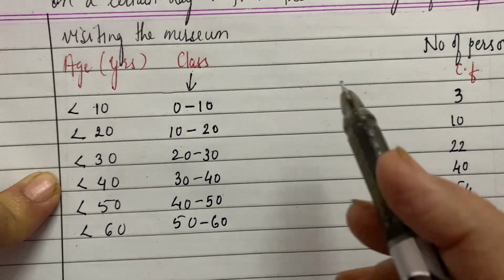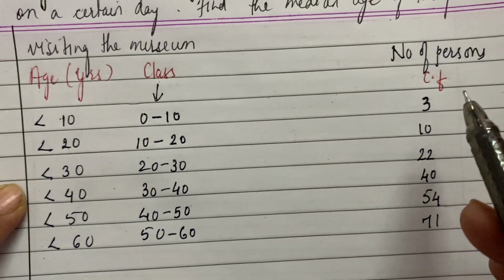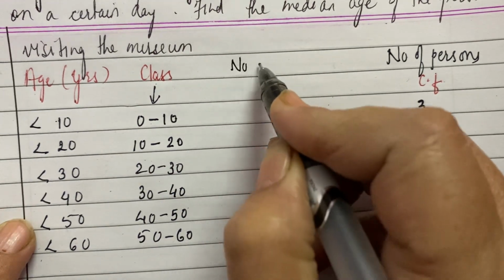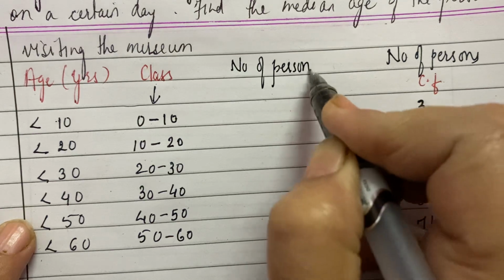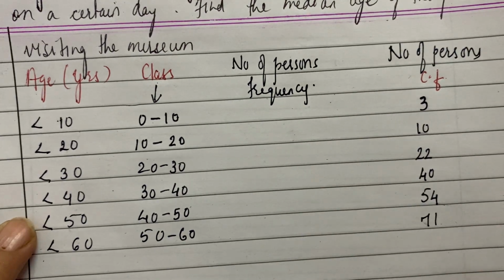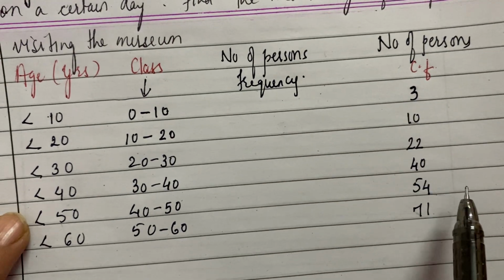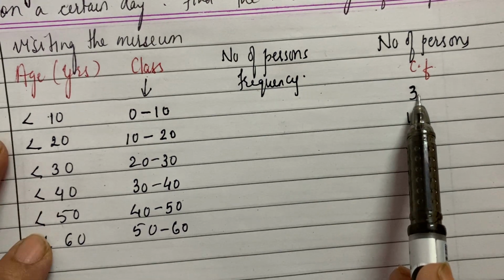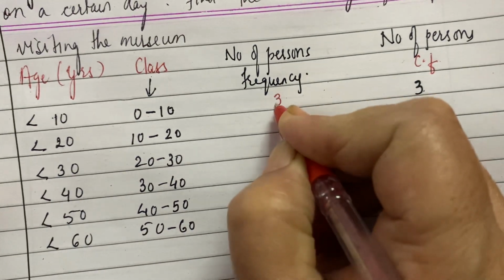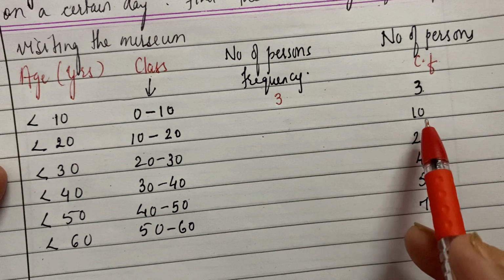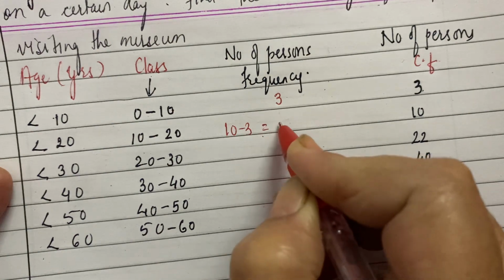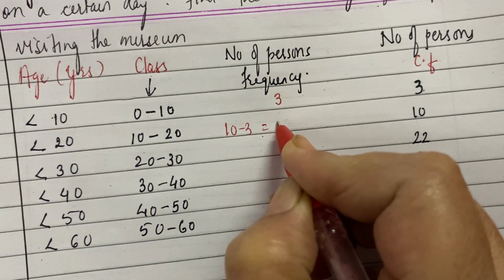Fine. Now this is the cumulative frequency, dear students. So we have to find out the frequency, that is the actual number of persons here. Now how do we find the frequency from the cumulative frequency? This is the first class. For this the number of persons is 3. Here it will be 3 only. Now to find the frequency of the next class, you subtract 3 from 10. So 10 minus 3 will give you 7.